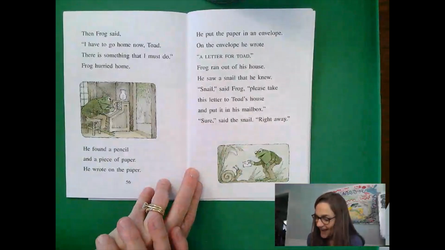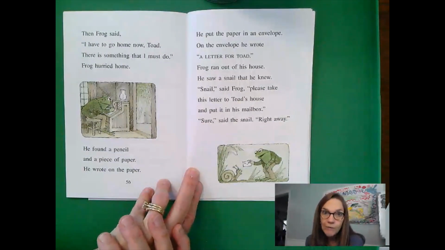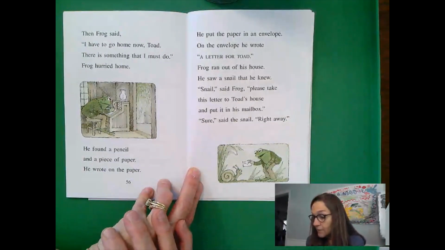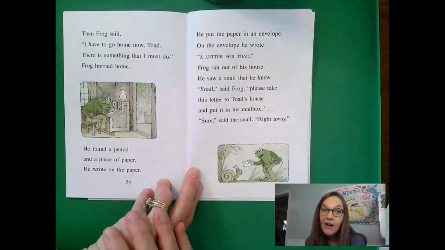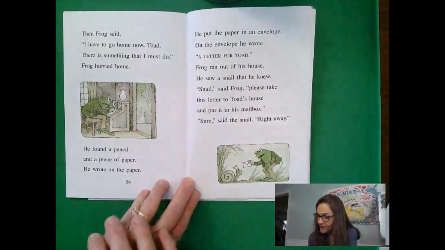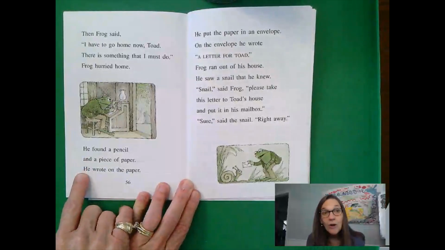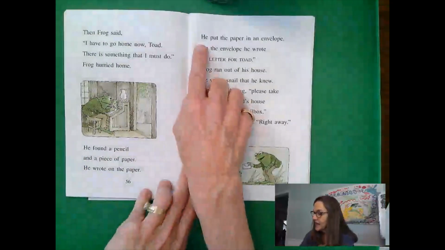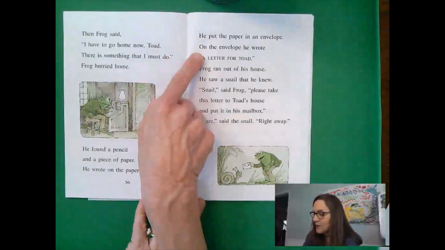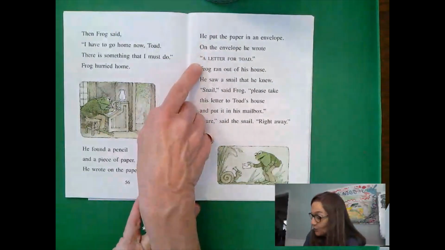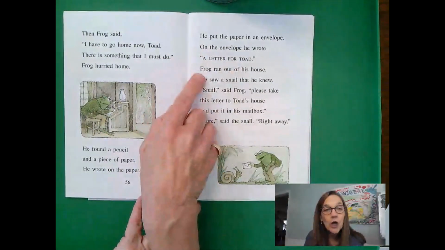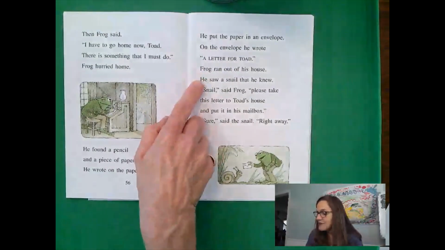Then Frog said, "I have to go home now, Toad. There is something that I must do." Frog hurried home. He found a pencil and a piece of paper. He wrote on the paper. He put the paper in an envelope. On the envelope, he wrote, "A letter for Toad." Frog ran out of his house.